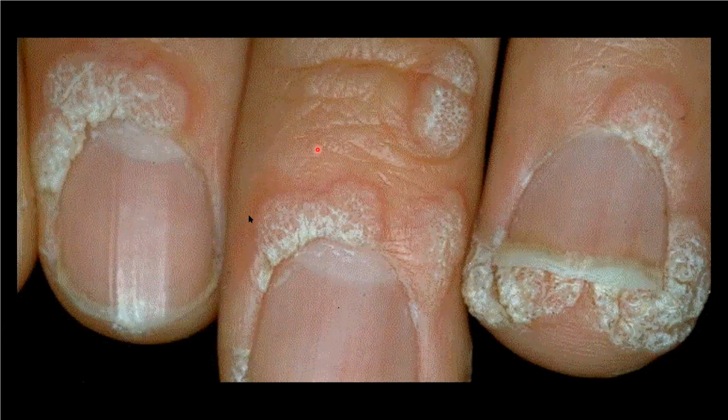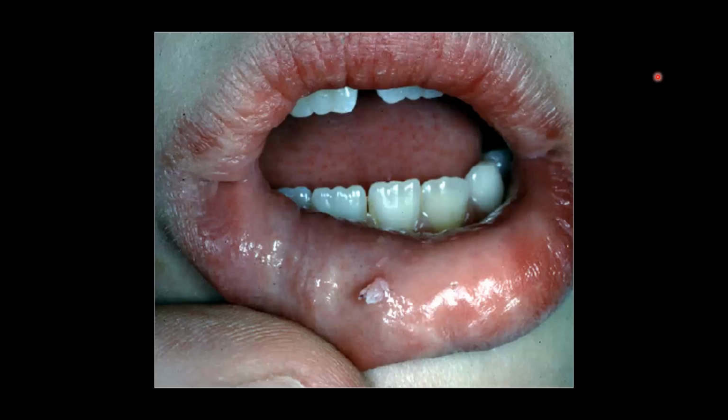That pixelated a lot more than I thought. Oh, that's horrible. But multiple fingertips, most common area you're going to see. When you look at the oral cavity, again, oral warts are not common.